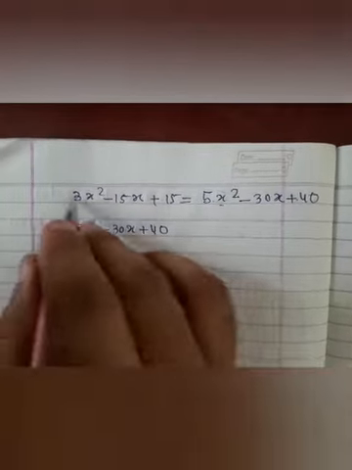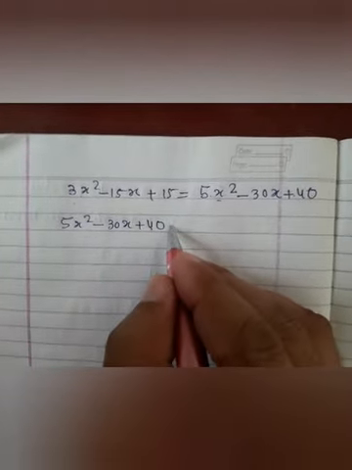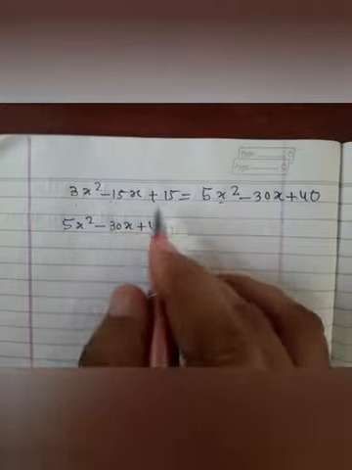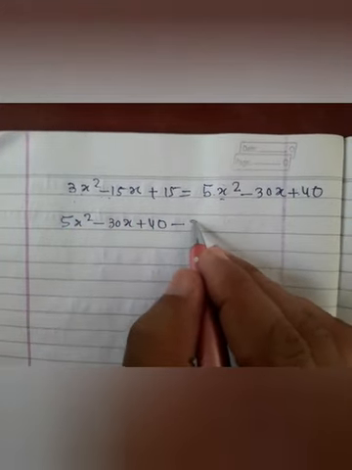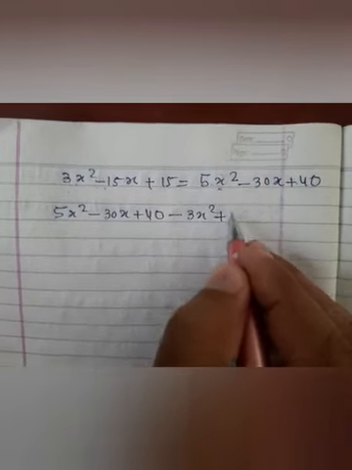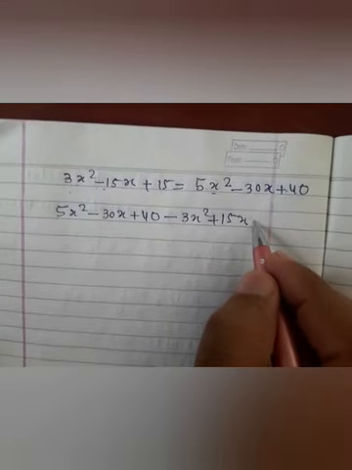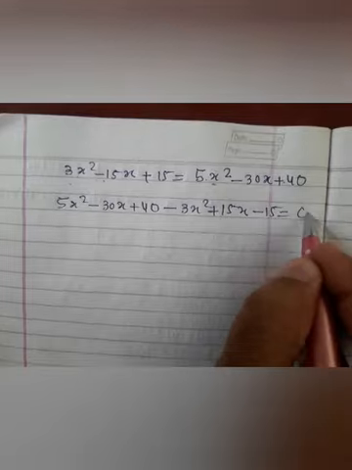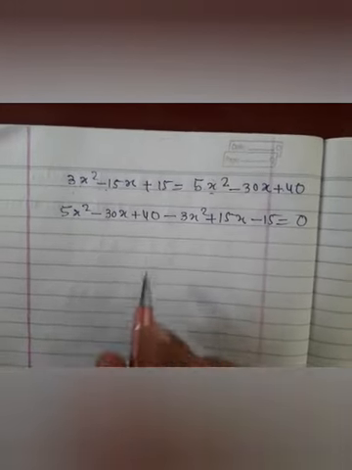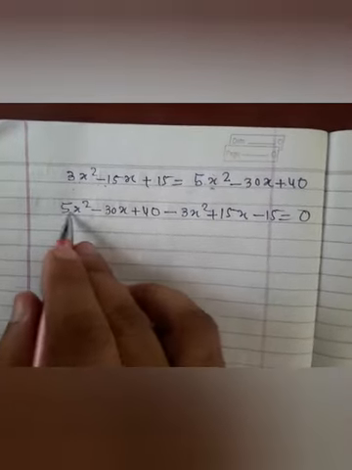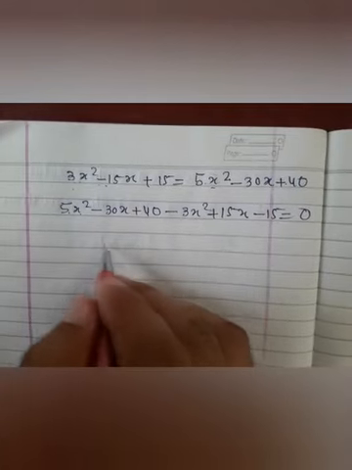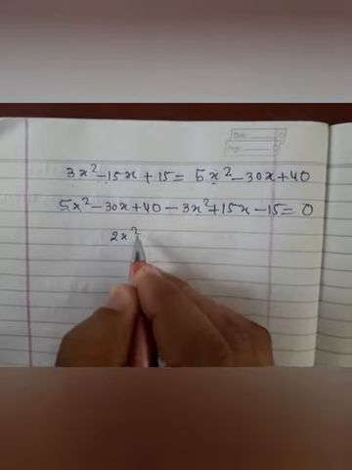This portion goes to that side, and the terms change sign: positive becomes negative and negative becomes positive. So minus 3x square plus 15x minus 15 is equal to 0. So we get 5x square minus 3x square, 2x square.